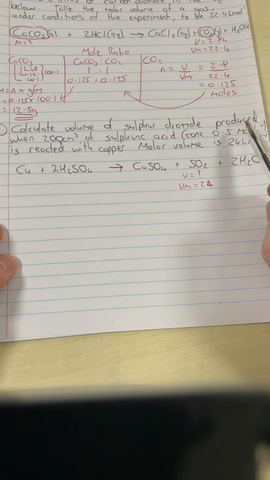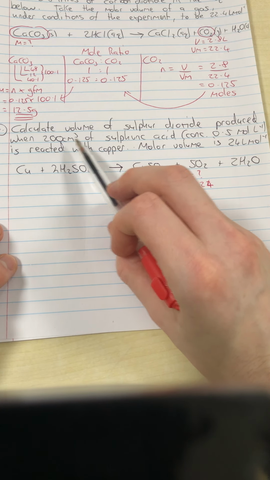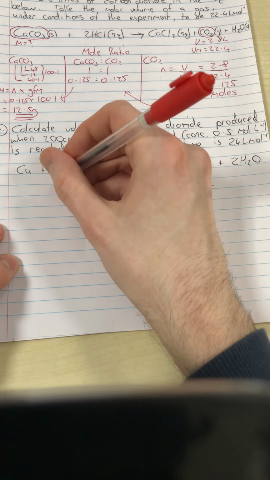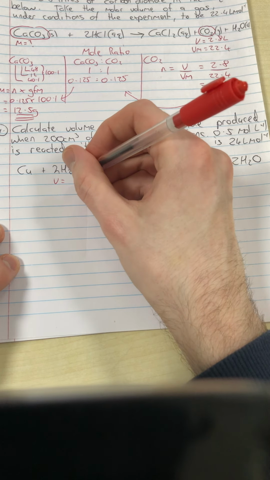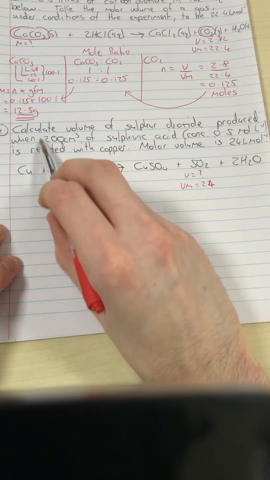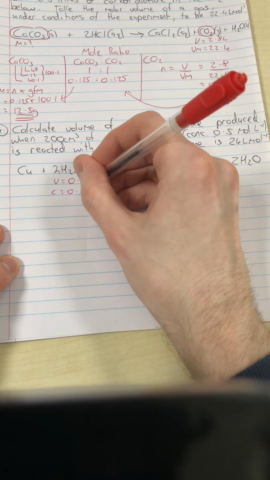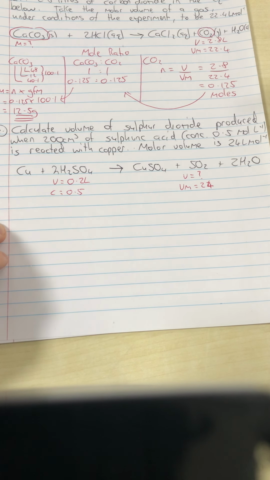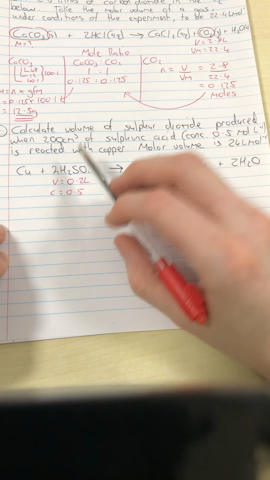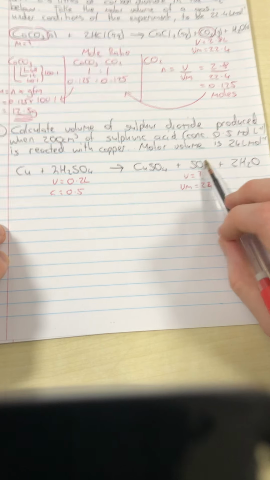Volume equals 200 centimetre cubed. That's going to be 0.2 litres, because remember we need to divide by 1,000 to get that into litres, with a concentration of 0.5 moles per litre. So we know the volume, we know the concentration, and we're trying to work out the volume of sulfur dioxide.